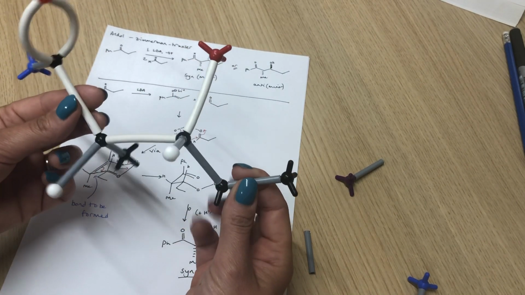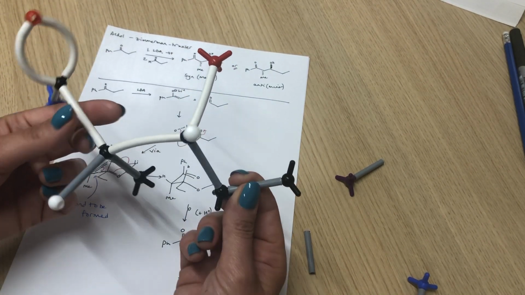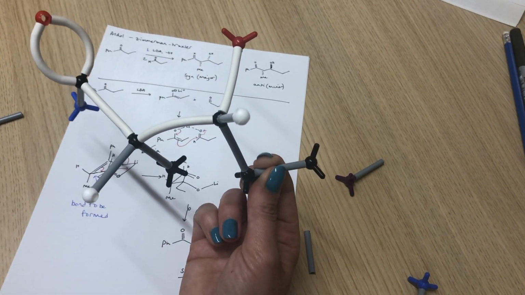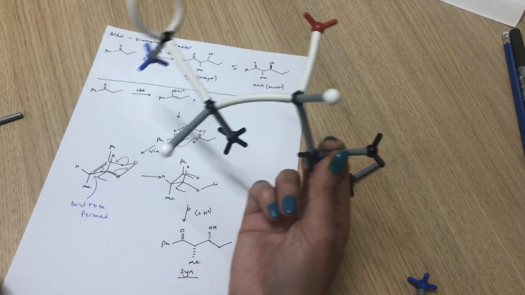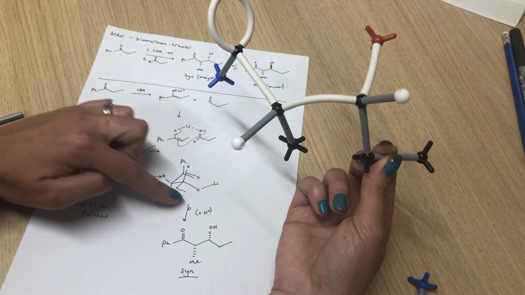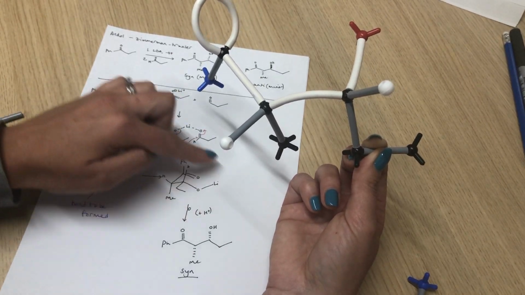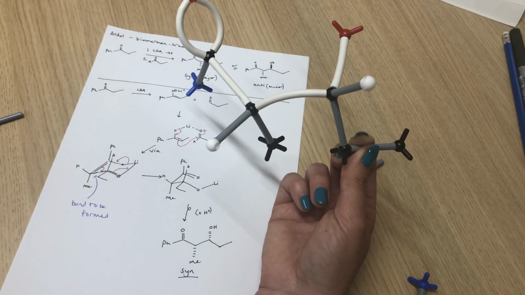I admit it's not necessarily completely clear using this, but I think the key part when doing a Zimmerman-Traxler using model kits is perhaps just making this kind of 6-membered ring intermediate, and then you can at least work from there.